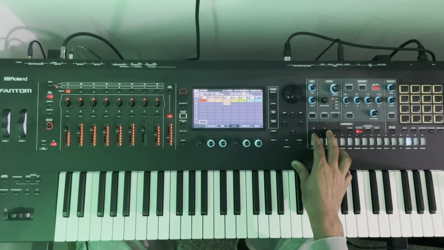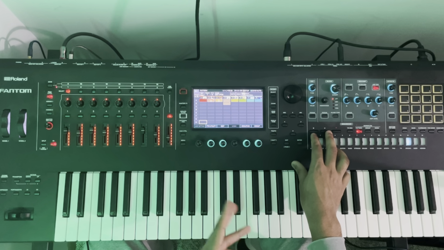So say for example, I'm going to experiment a little bit more, but say I like those two sounds to be a part of the song by itself.